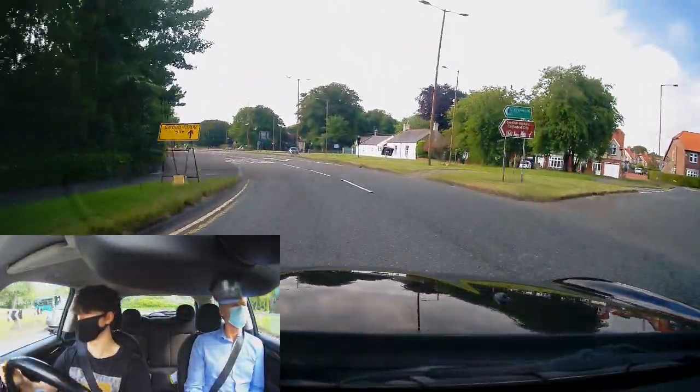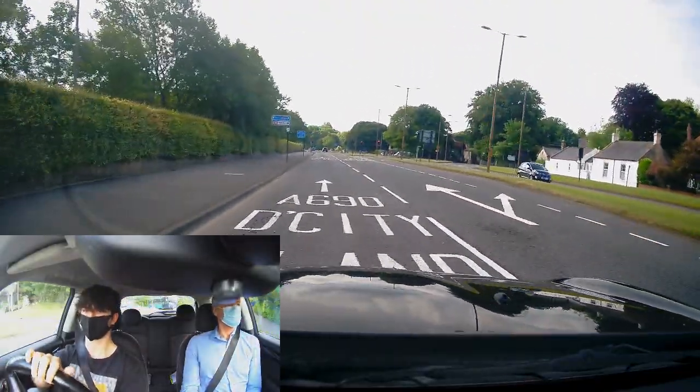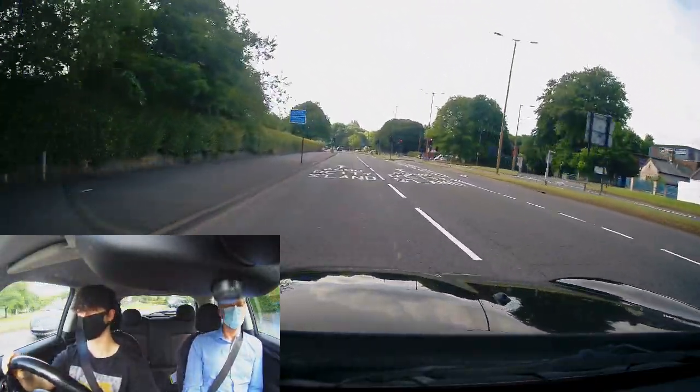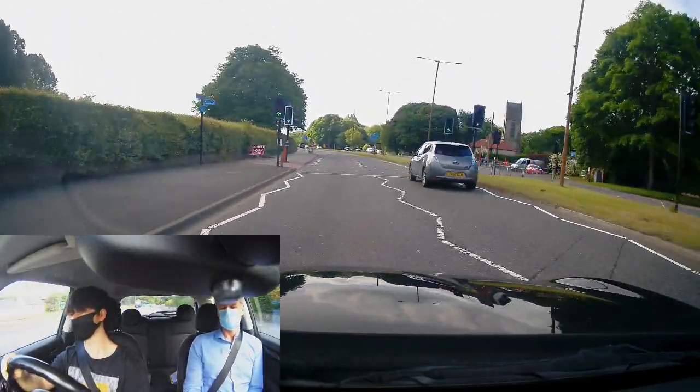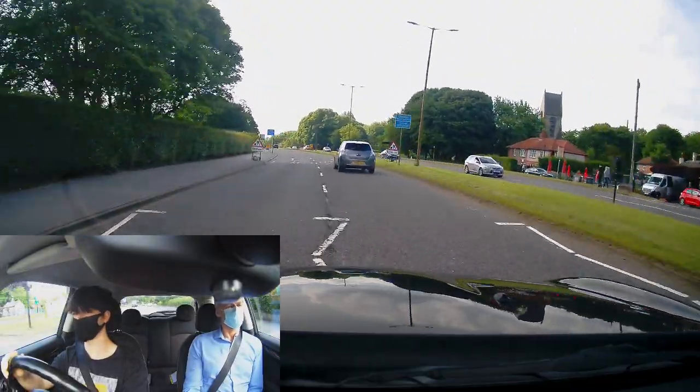More excellent planning from Alex. He sees the roadwork signs telling you that the left lane's blocked, so he plans it nice and early and moves over to the right lane. Again, this is excellent driving skills. Looking well ahead. Well done.